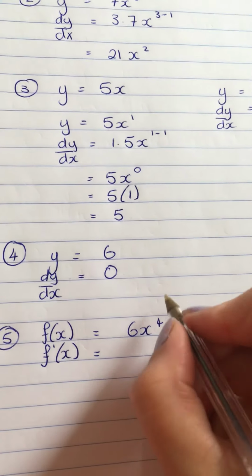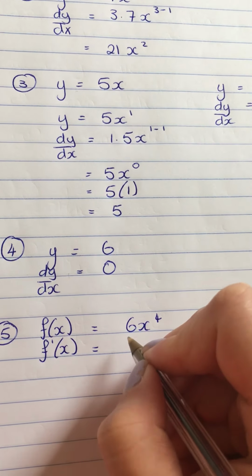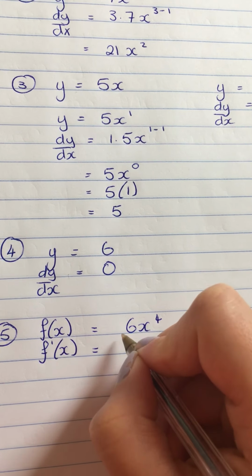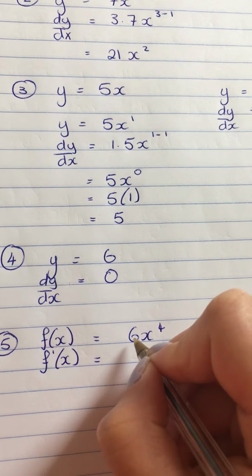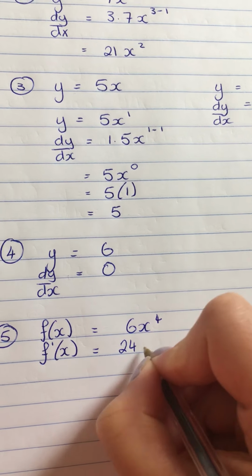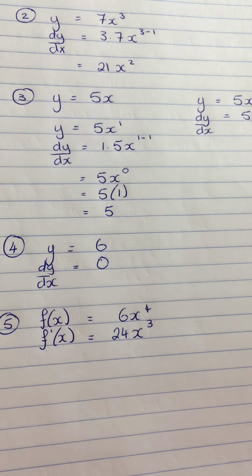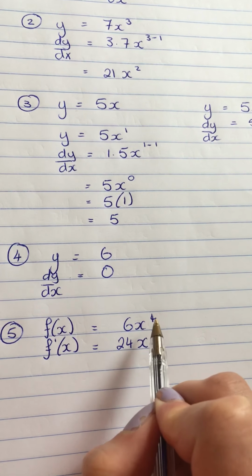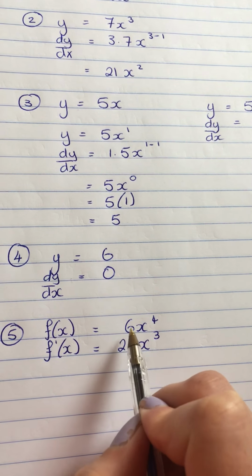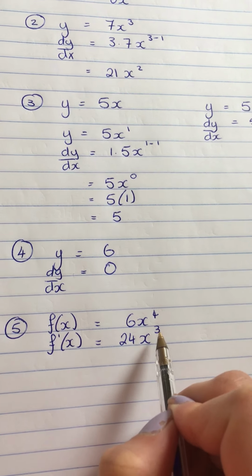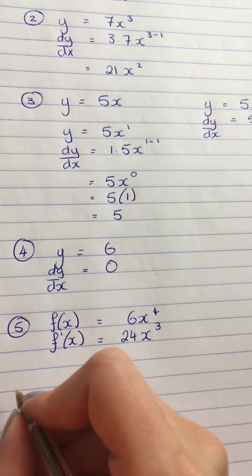Then again, we bring the power to the front, so that would be 4. And again, I'm going to do this the fast way, so I'll bring it to the front, it will be 4 times 6 is 24x, and then 4 minus 1 is 3. So once more I brought the 4 to the front, so 4 6s are 24, and then 4 minus 1 is 3. Okay, last example.